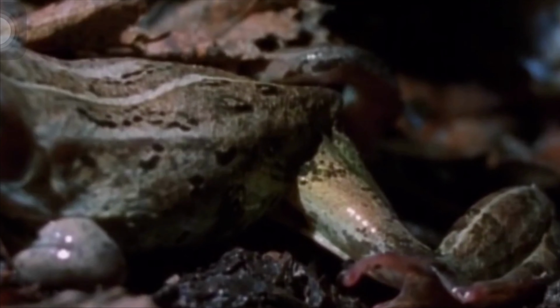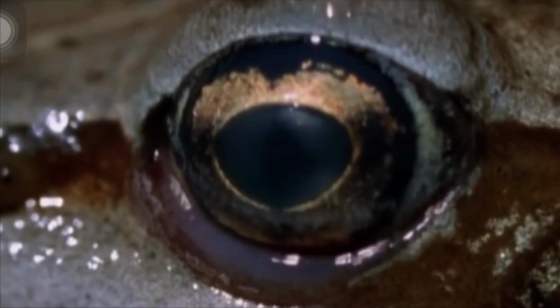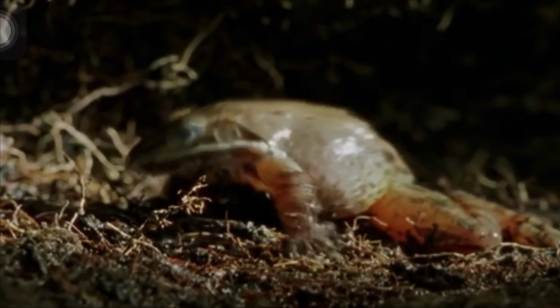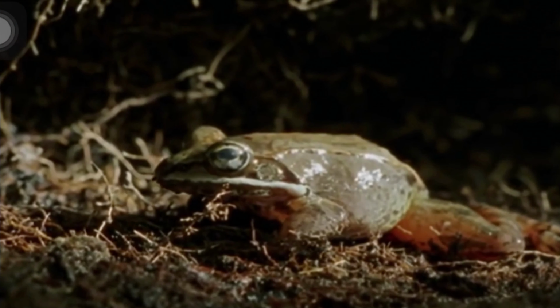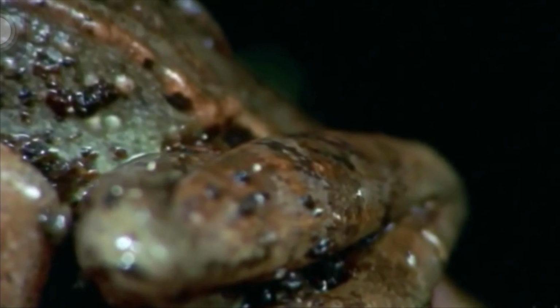The wood frog comes back to life. After 2 days, the frog heads out to look for some food, a mate, and a much-awaited pee.